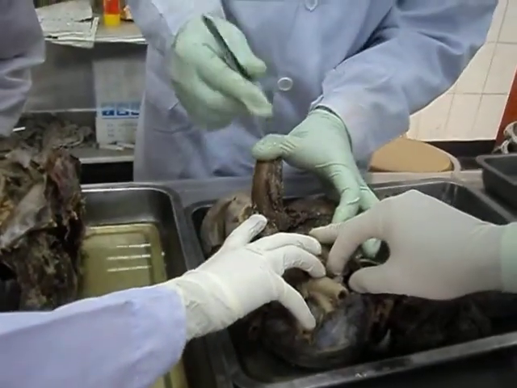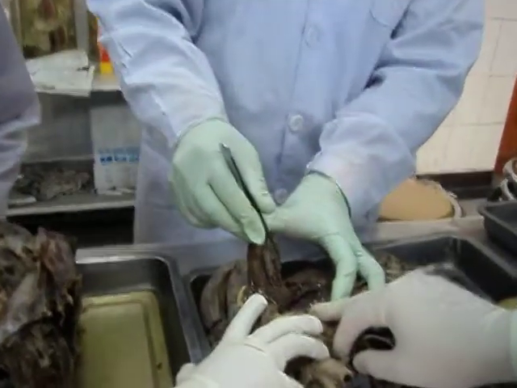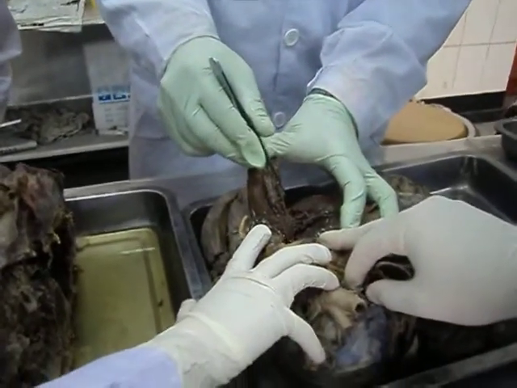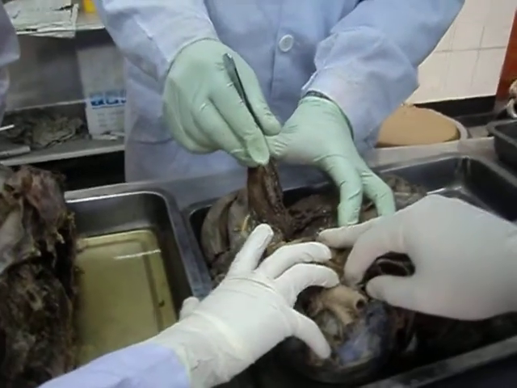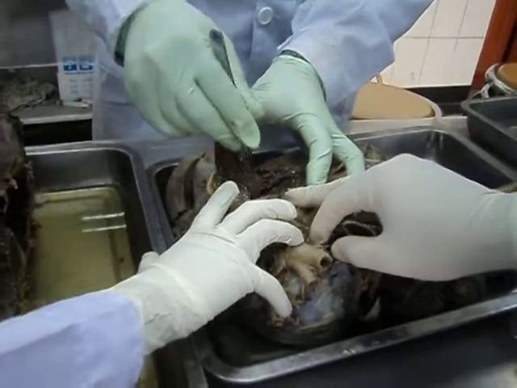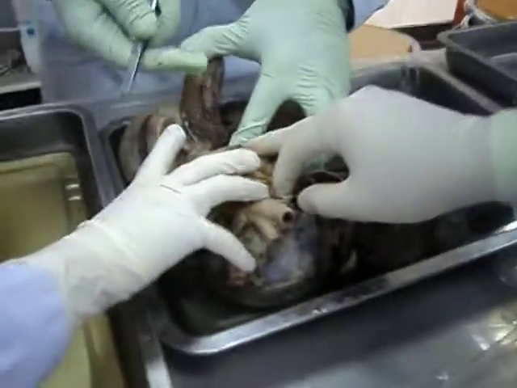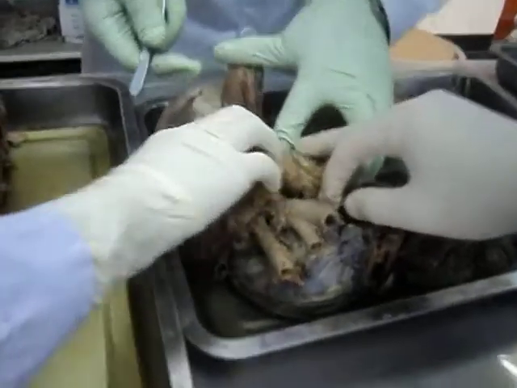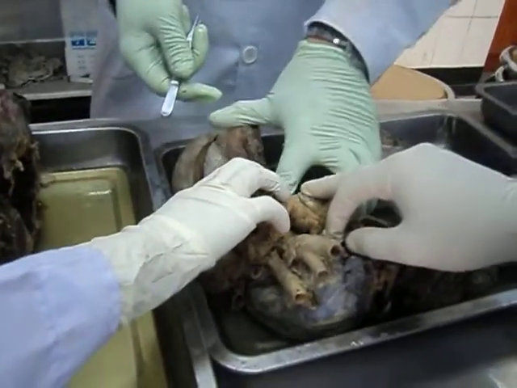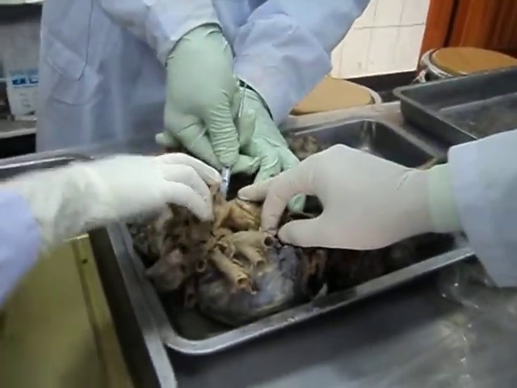There are also the papillary muscles, the tendinous cords, and the valve. And the outlet will open into the aortic valve. This is the aortic valve.